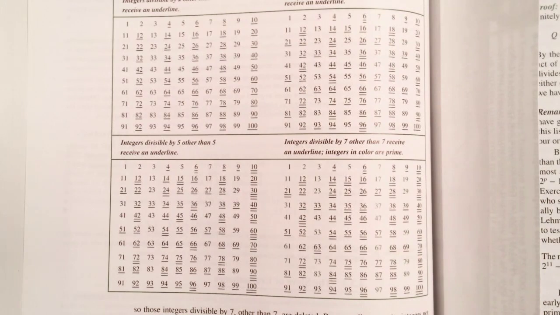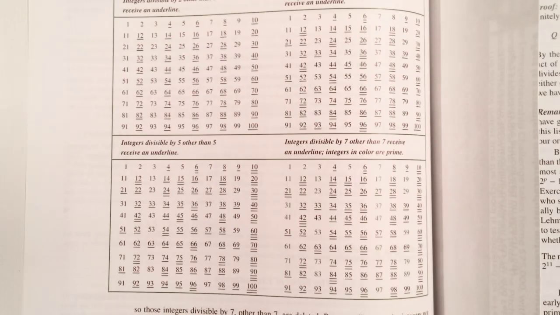They didn't underline 1. But they didn't not underline it either, did they? Technically, 1 shouldn't be on the list. It should be crossed out because it's not a multiple of 2. It's not a multiple of 3. They only underline multiples. I should throw out 1 by default because we say 1 is not prime to keep our factorization unique.